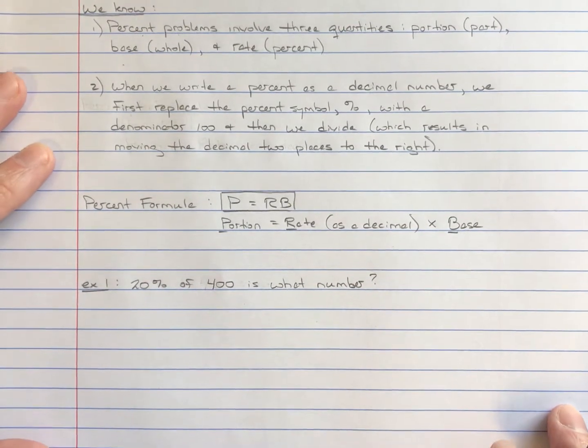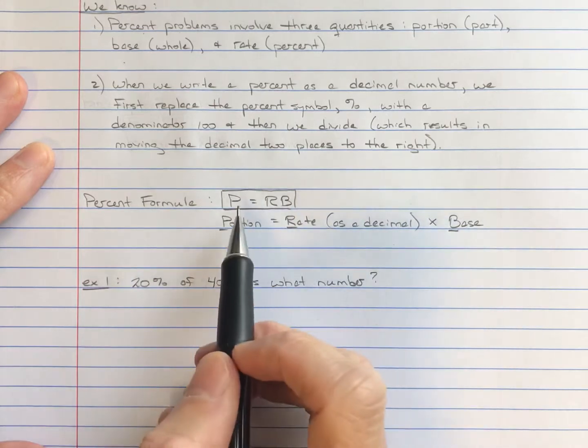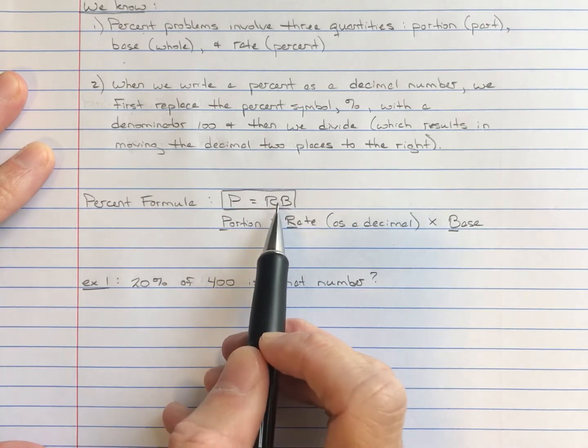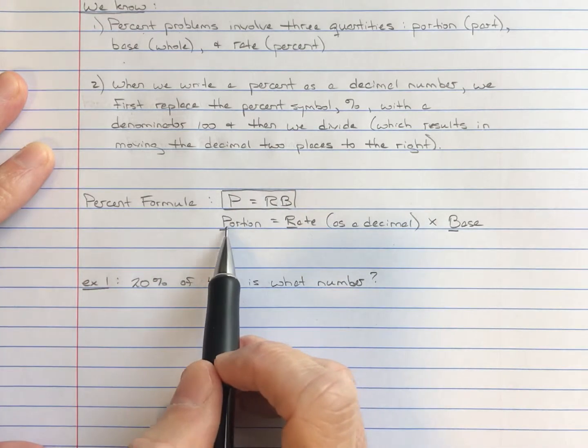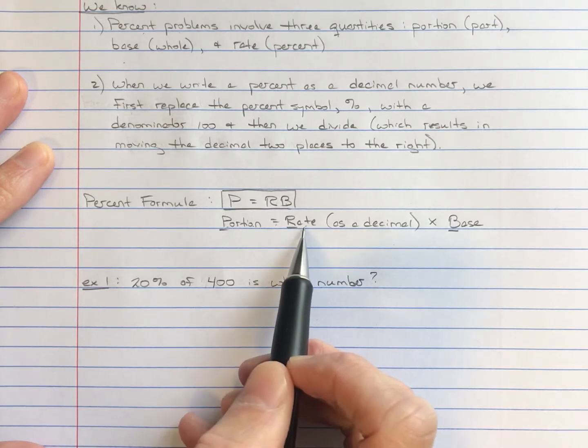Okay, what is the percent formula? The percent formula tells us simply that the portion is equal to the rate times the base. Now notice the important piece here.